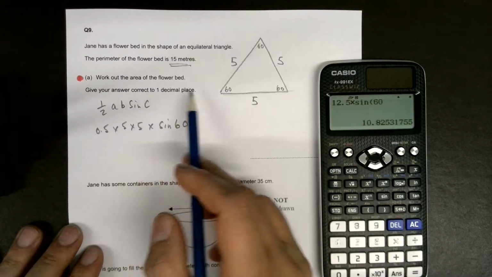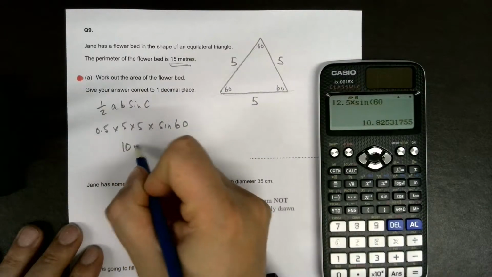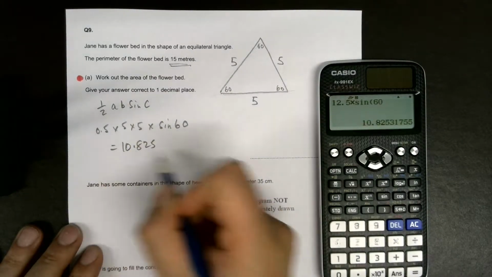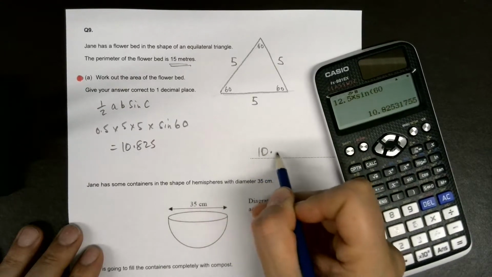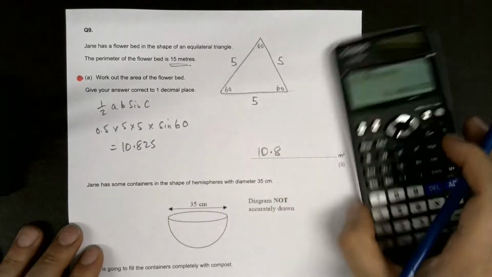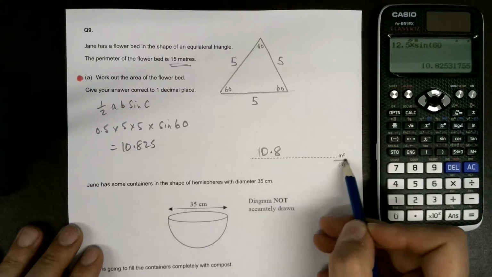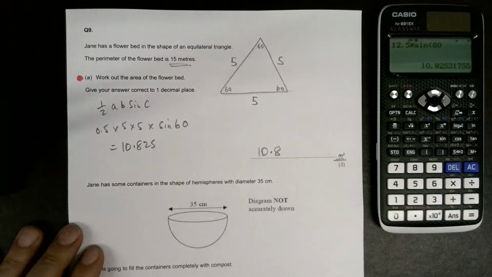So it says 1 decimal place. So I would write 10.825, and here you'd write 10.8. And it's an area, so just check that it's got the units, which is meters squared.